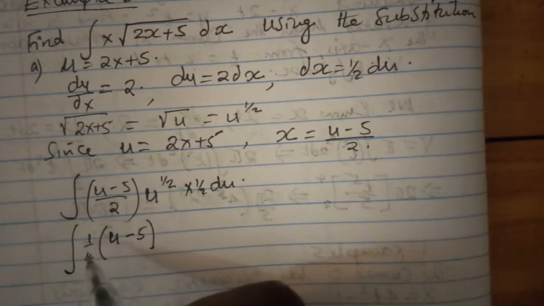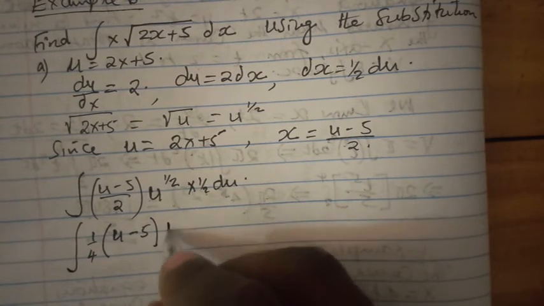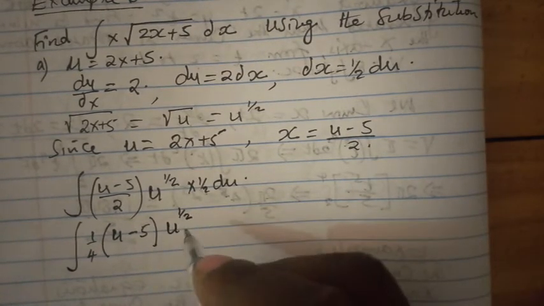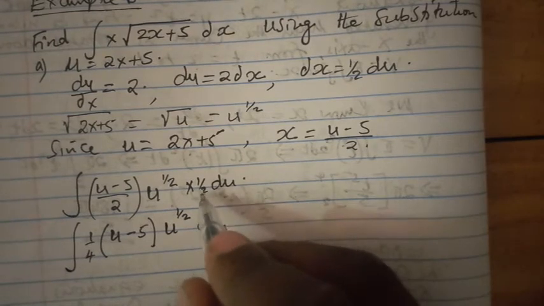In the bracket we have u minus 5, multiplied by u raised to power a half, and now we have du because the other half has been used there.